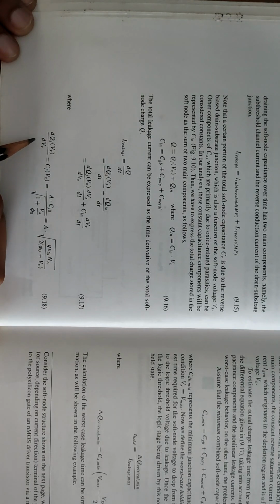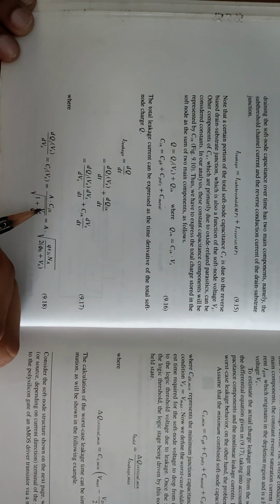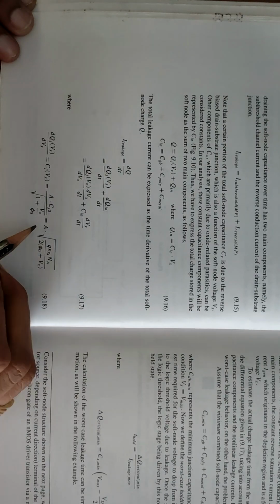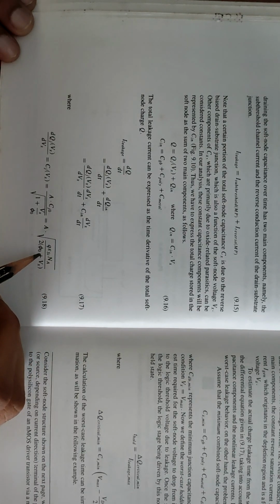dQj(Vx)/dVx equals Cj(Vx), which equals A times Cj0 over the square root of 1 plus Vx over phi0, which equals A times the square root of q epsilon_si Na over 2 times (phi0 plus Vx).